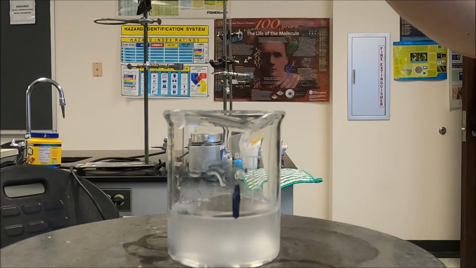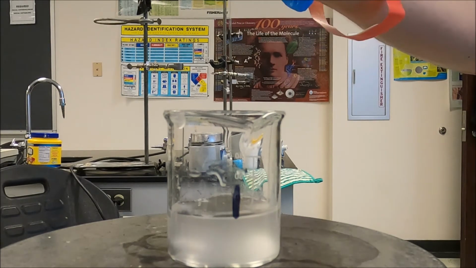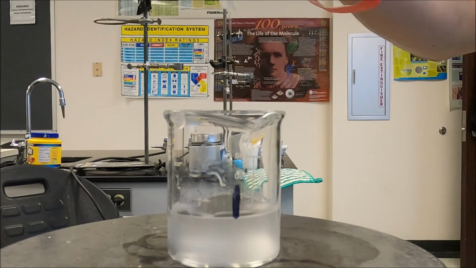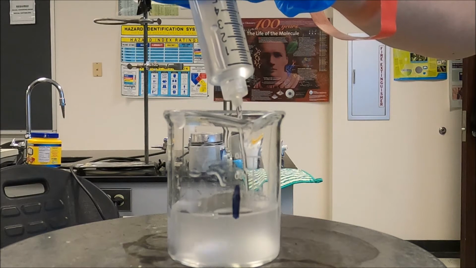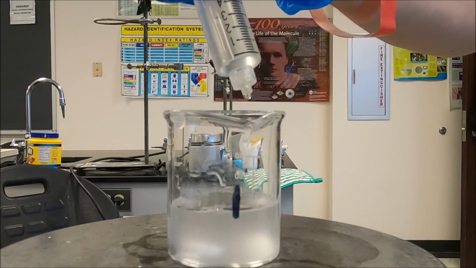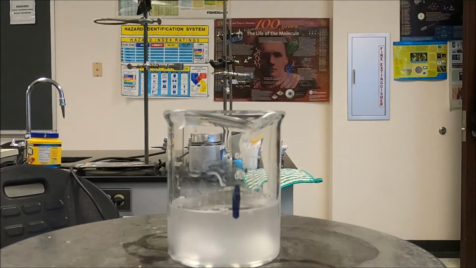Okay, get on your mark, get set. Now, this one should only be 3 mils. All right, I got it marked. Okay, get on your mark, get set, go. Now, we're waiting for it to turn blue. This first one is going to take probably the most time.